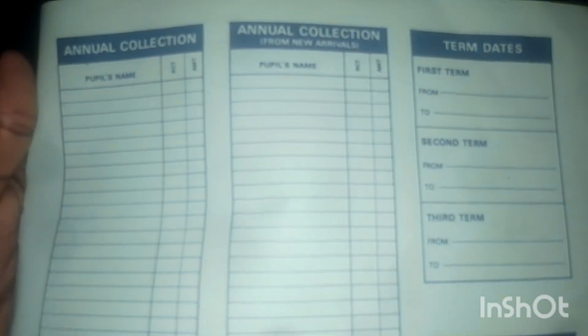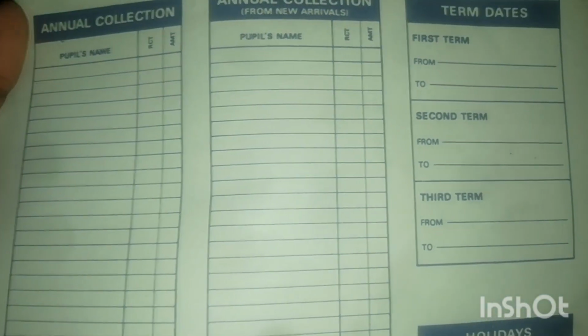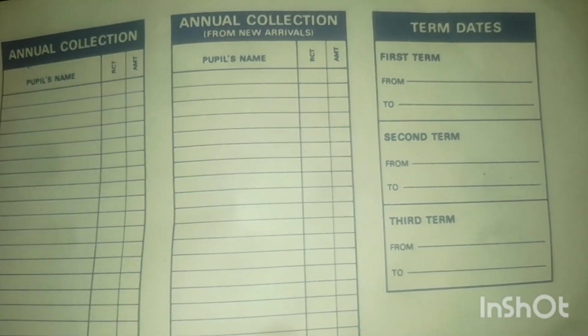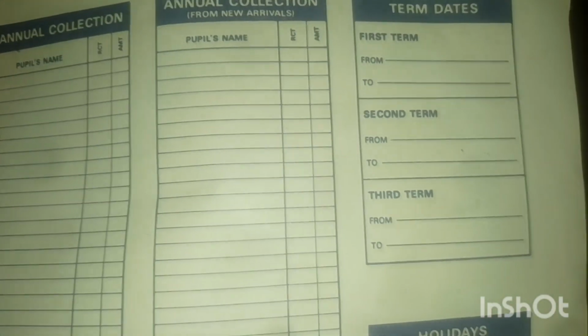See, the class register is really important in knowing things like the number of school dropouts, the admission, just from this information. We have further recordings like what was the annual collection from new arrivals, the first term, from second term, third term. We have the holidays. For example, in first term, which holiday did we have? Idul Fitr, we had Good Friday, Easter Monday.